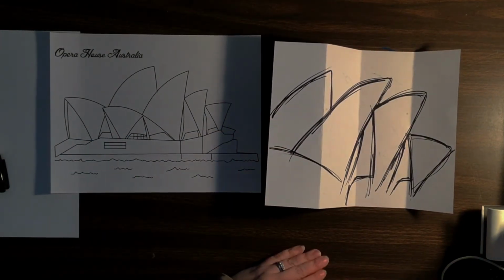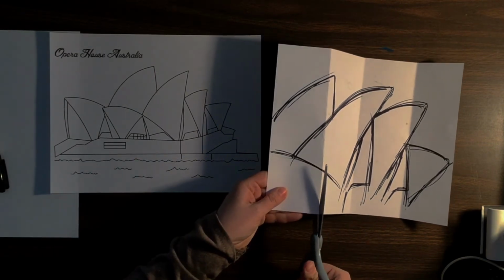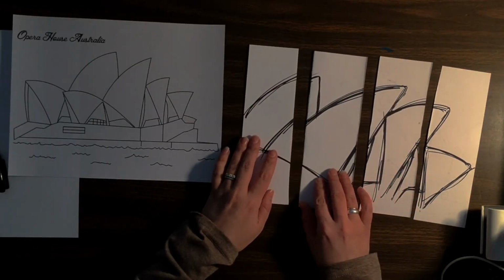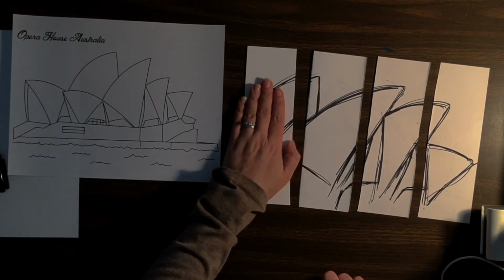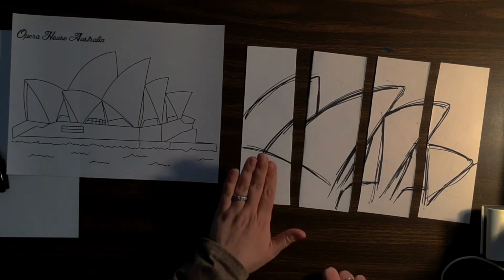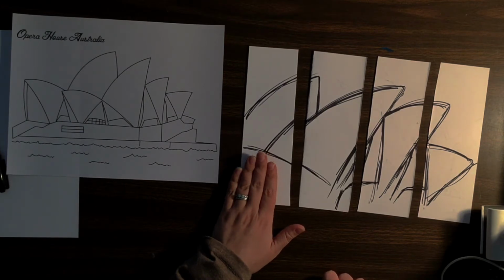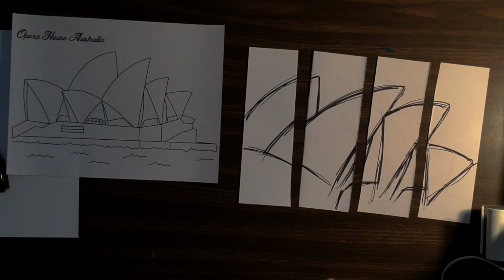Our next step is to cut our project apart into its 4 sections. Cut right along the fold lines. Now I have 4 sections that are each going to be painted a different color. Each section will be monochromatic. The word monochromatic means one color. We will paint it with one color of watercolor, for example, maybe red, and then we are going to add tempera paint that is that same color, only lighter and darker. Lighter and darker versions of colors are called tints and shades. Let's get started.